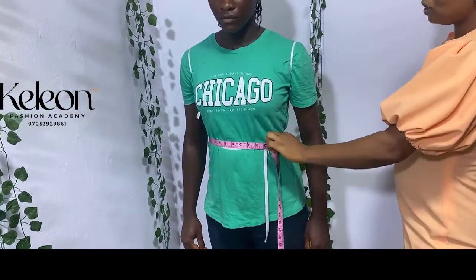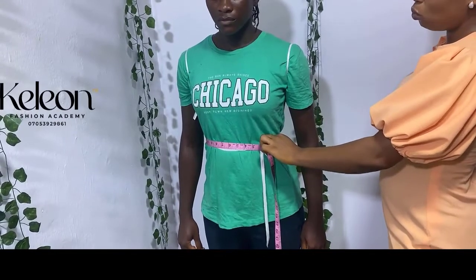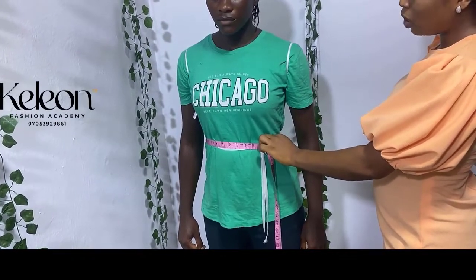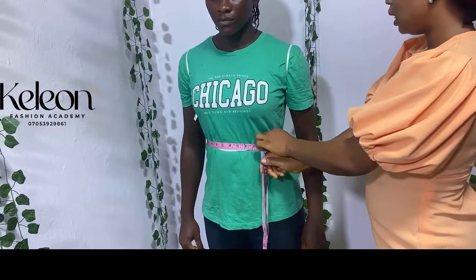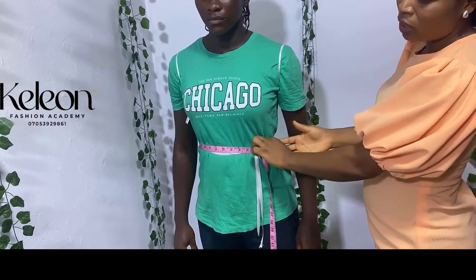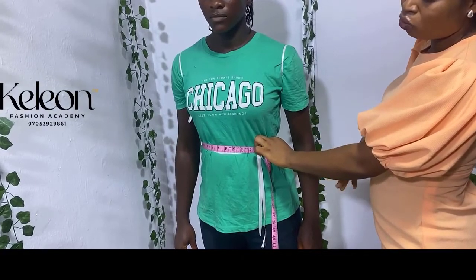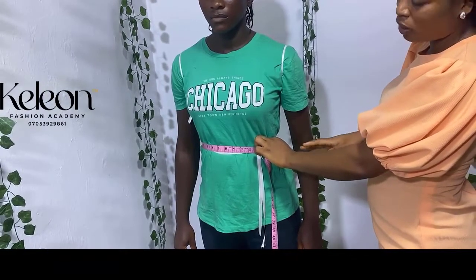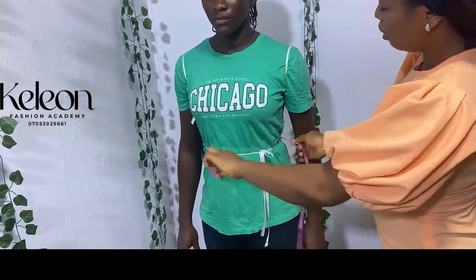Now, it depends on what your client wants. If they really want the dress fitted, the waist cinched, you might need to just tighten it a bit. It depends on the preference of your client. So you may have to ask them, how tight do they want it? Some want it just moderate, some want it more tight. So you take that measurement there.